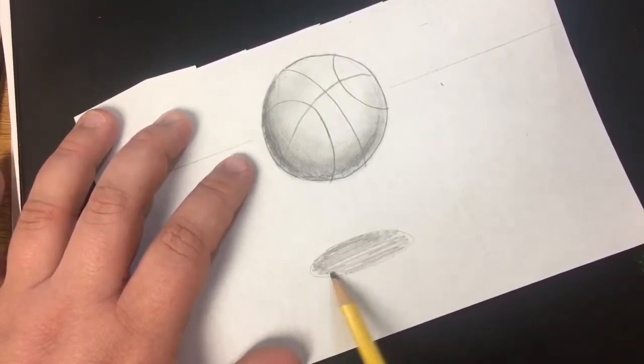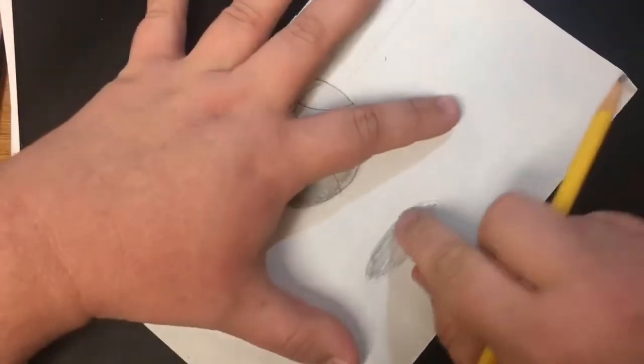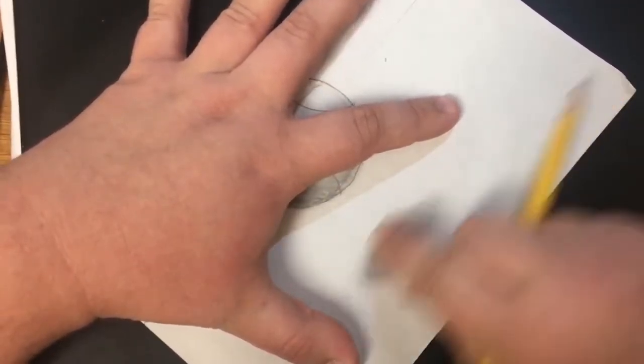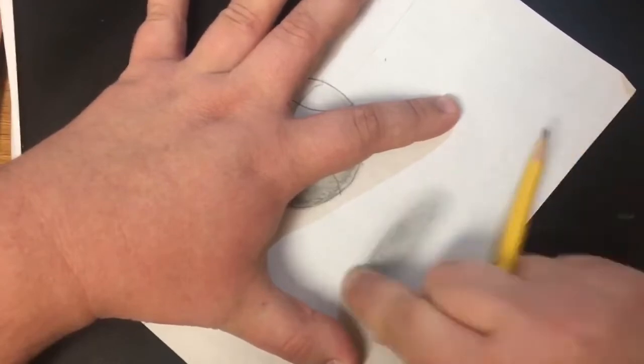I'm not using super dark. I'm just using it as kind of a medium shadow. I'm just going to buff it. Now on this one, I want the edges to be kind of soft because if you think about a shadow, the edges of a shadow are pretty soft. So here I'm just buffing the edges to make them look soft, so like this.